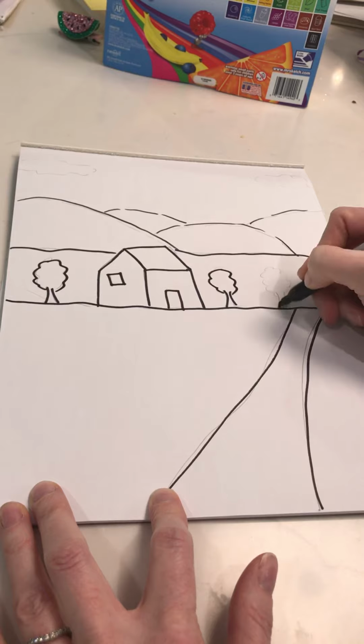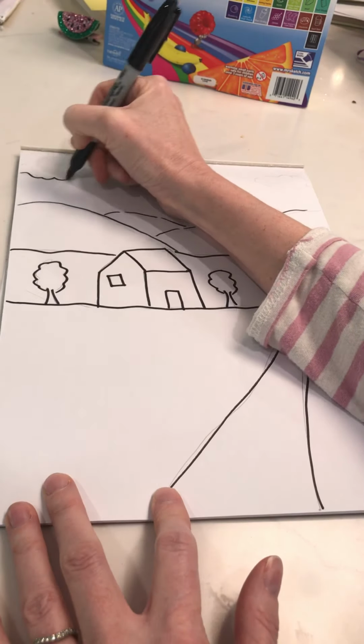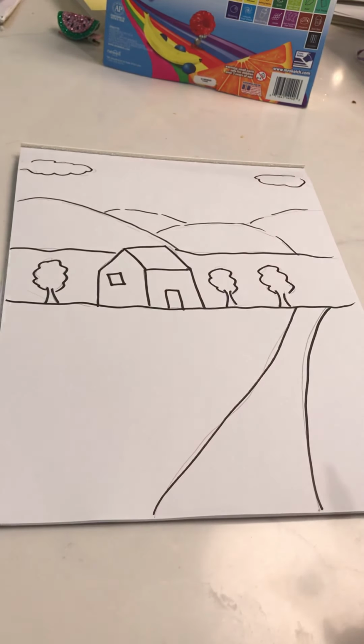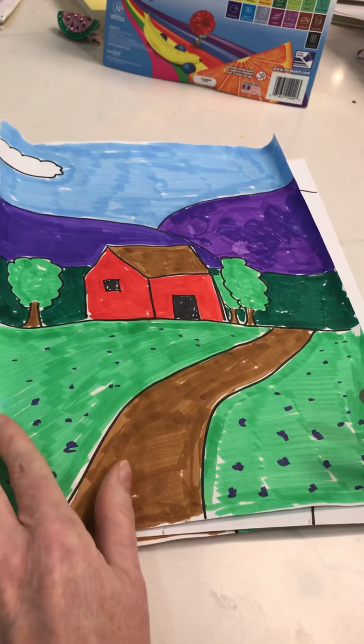So here we are with our trees. You can do as many trees as you want. And our sky, you could do a sun, however you want to do that. And again, you could add the flowers and all of your color.